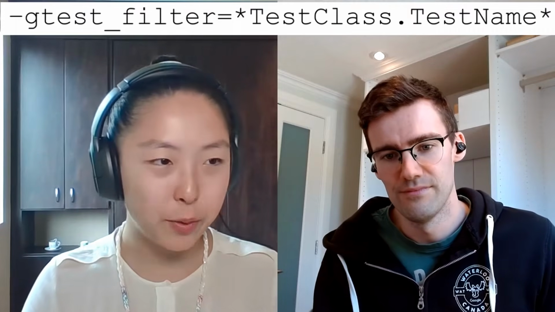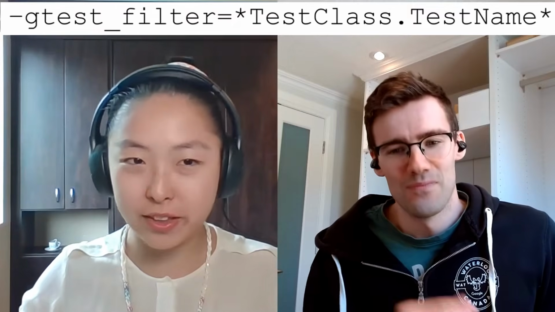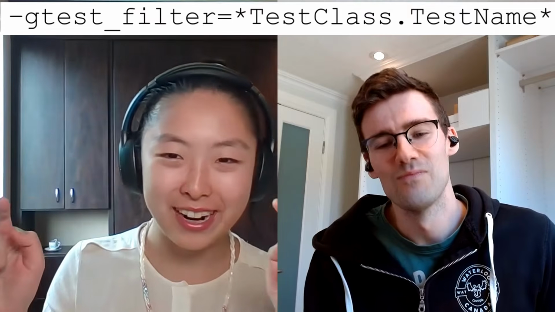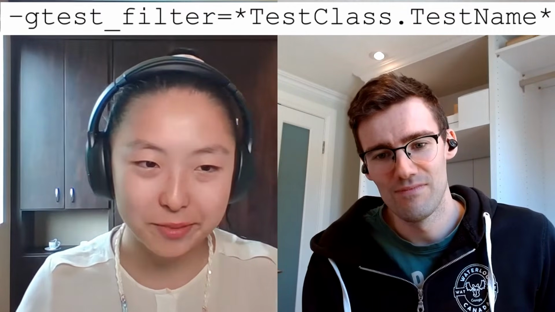And just a fun aside for that one, if you do have parameterized tests, it'll have an extra slash and a number at the end. So normally whenever I use it, I just put a star before and after, and that generally covers the cases. Yep, absolutely. Right. Cool.